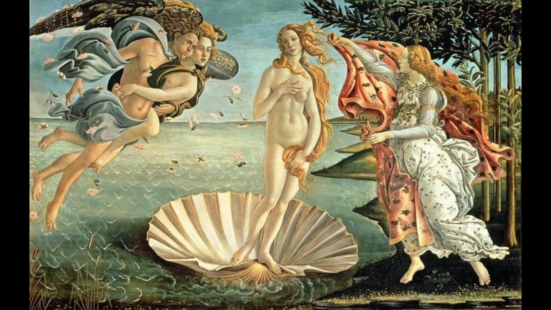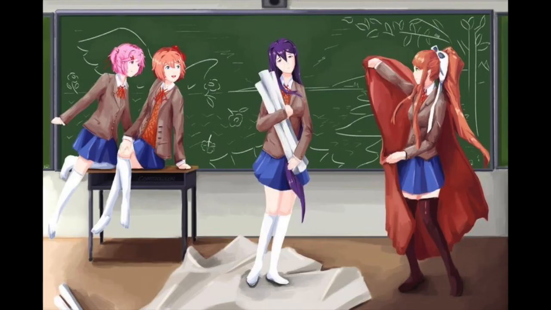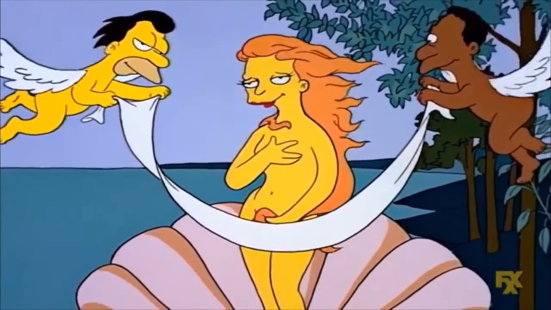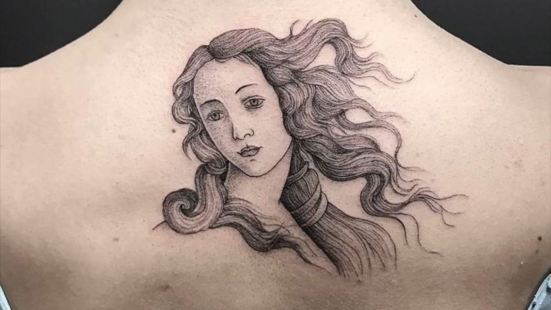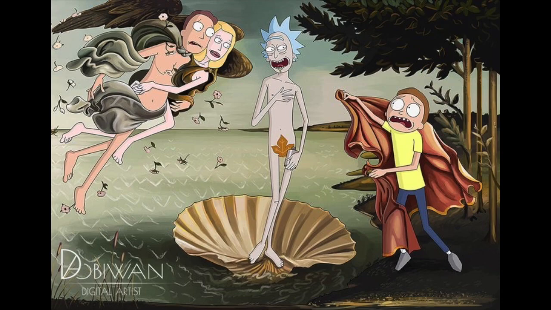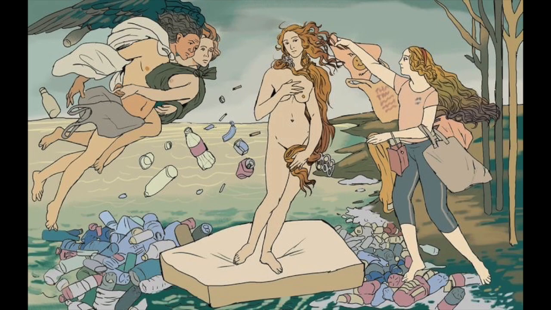Birth of Venus is a tempera painting created between 1485 and 1486, created by Sandro Botticelli, a Renaissance master, although it has been created over and over again by animators, by pop artists like Andy Warhol and various others, whether that's through tattoo, cartoon parody, fan art. The message is retold over and over and over again.